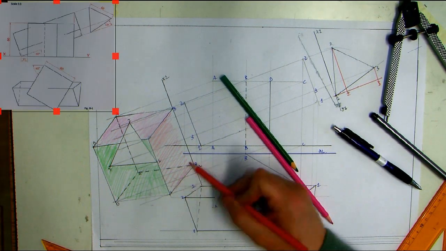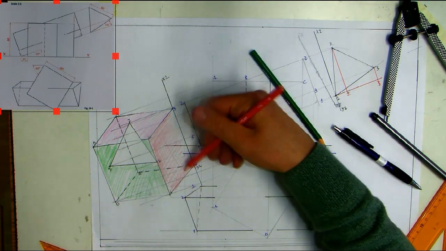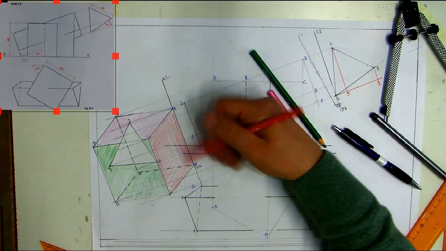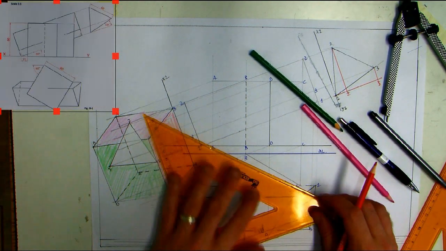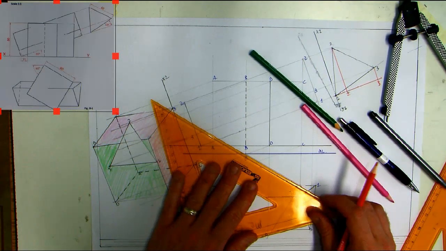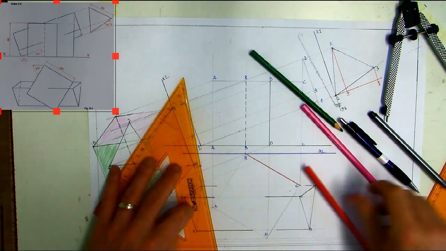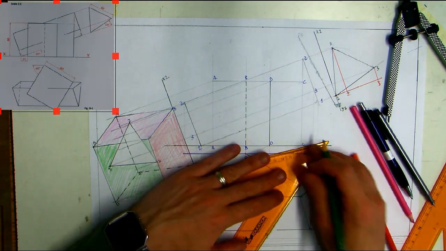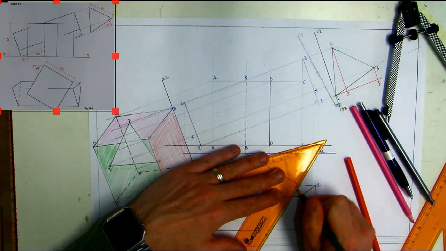So this red surface that I'm colouring in at the minute, there's no entry or exit on it. And that would be CB, which is this line here. This surface is red. This surface here, CD, is green.